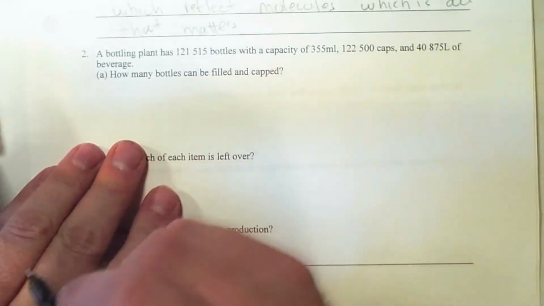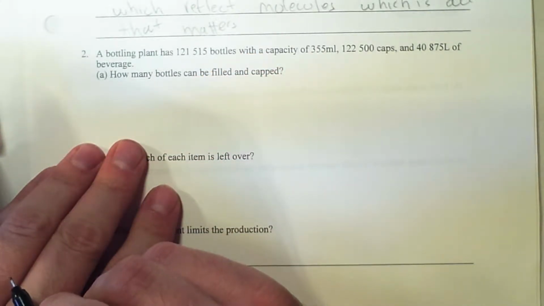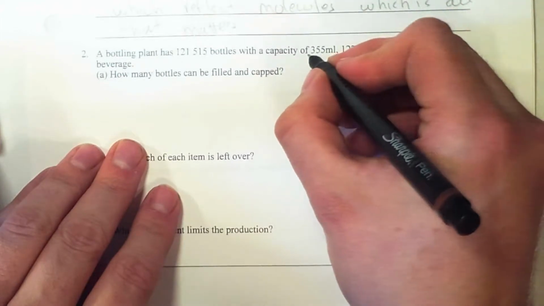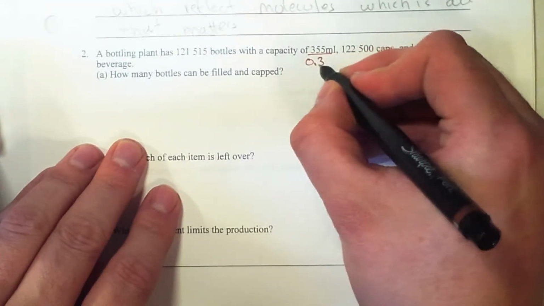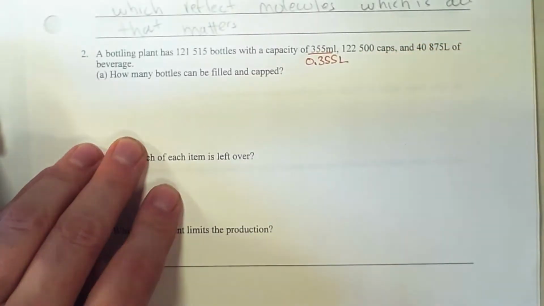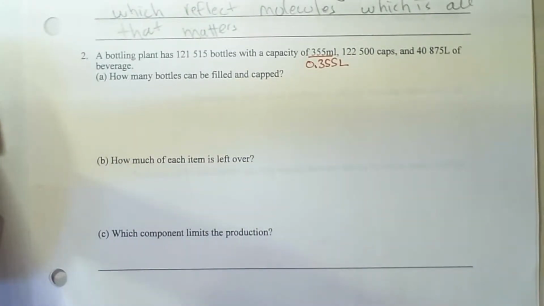So first thing, I have milliliters and liters, so I'm going to convert this to liters just by dividing by 1,000.